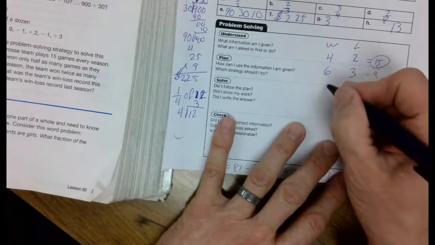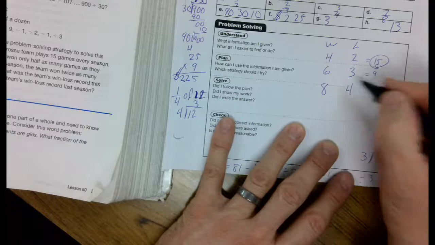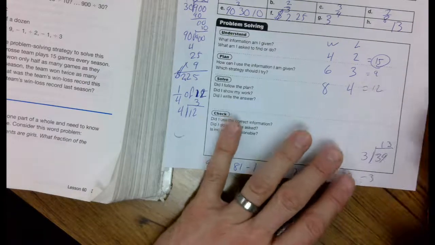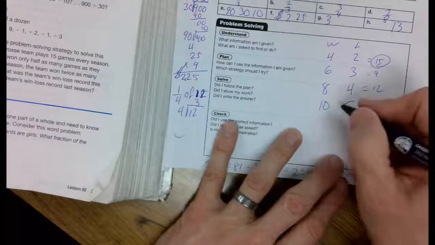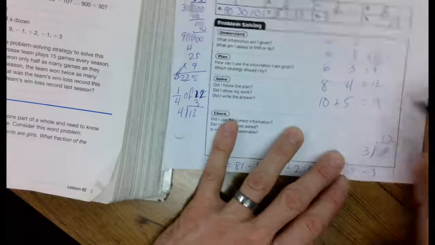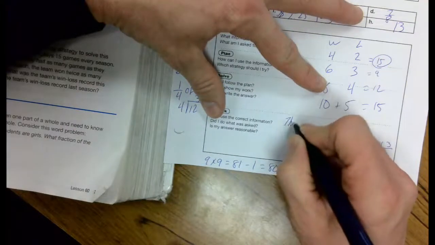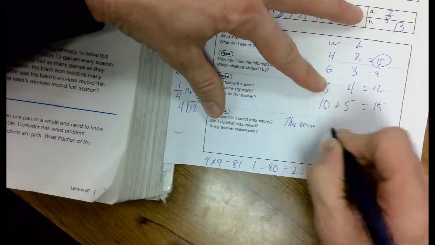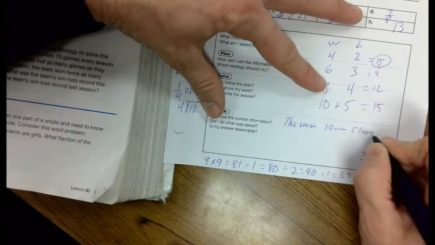If we won 8 plus 4 equals 12. We're getting closer. We won twice as many. 10 and 5 is twice. 10 plus 5 equals 15. So this season is 10 wins, 5 losses.